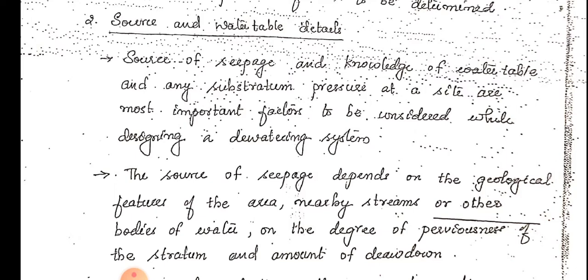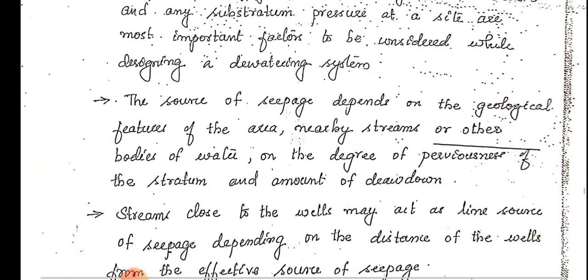The source of seepage depends upon geological features of the area, nearby streams or other bodies of water, the degree of pervasiveness of the stratum and the amount of drawdown.